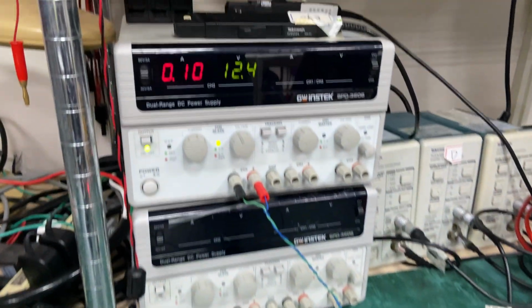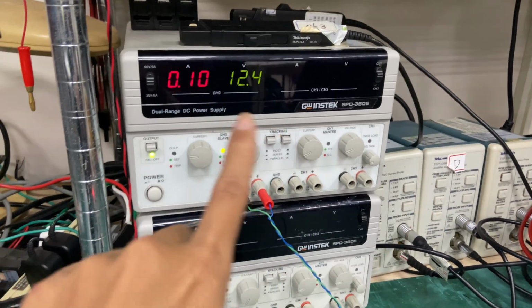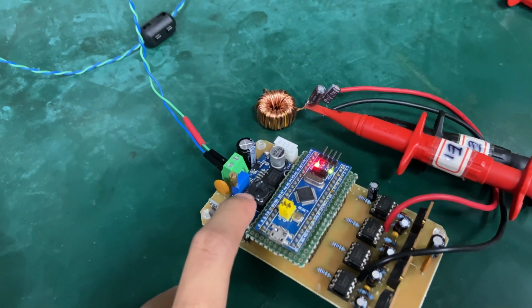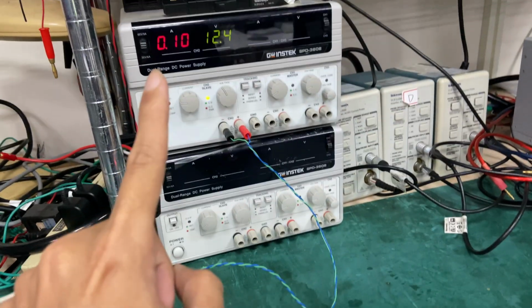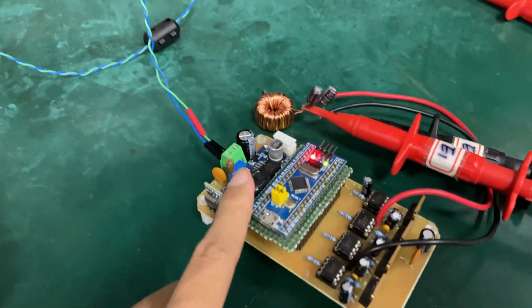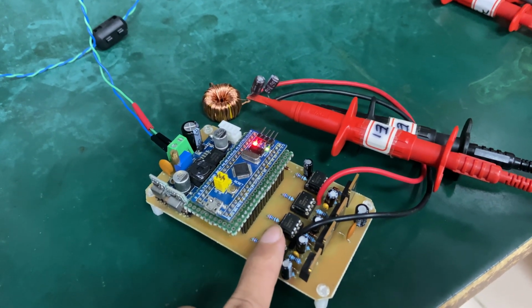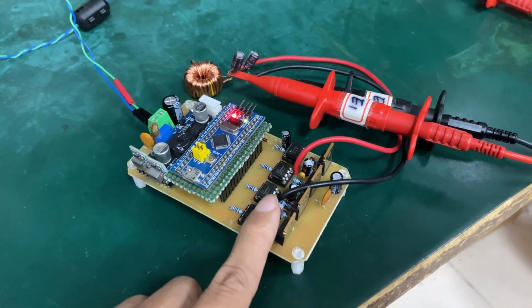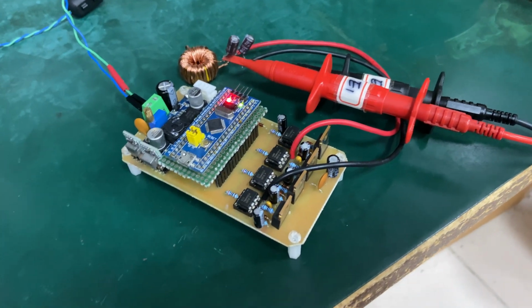So I feed the board with 12 volt and low current because it's just for testing, and then I utilize the boost converter in here to boost the 12 volt from the power supply to around 31 volt, and then make around maybe 20 something volt AC.